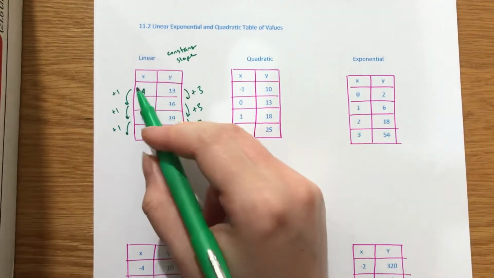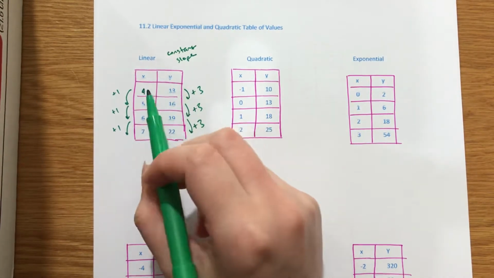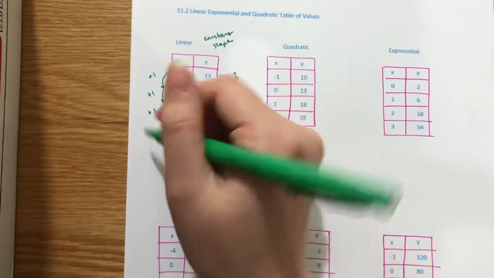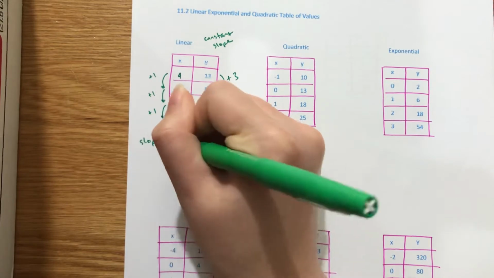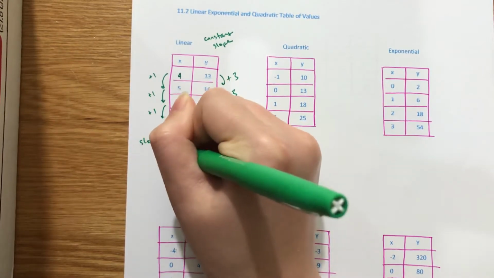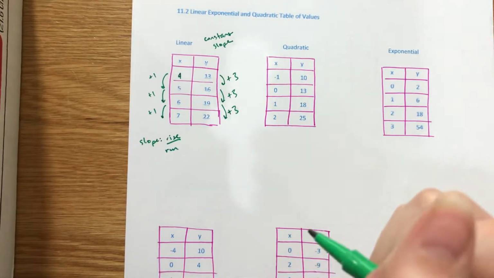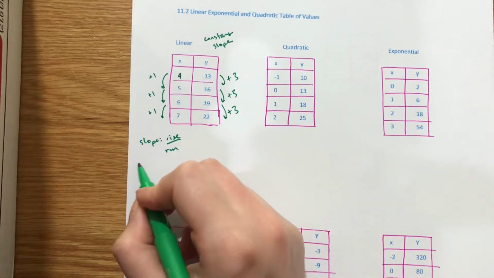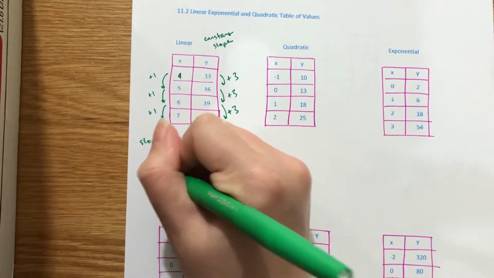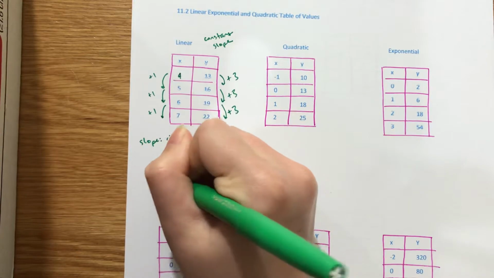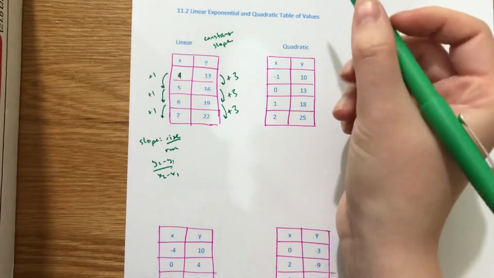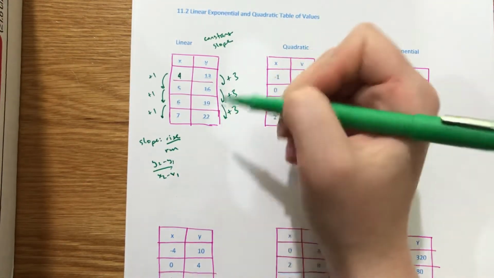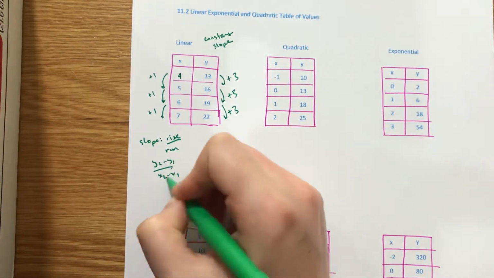So the way this works is, remember, slope is rise over run. Slope is the change in y, so it's y2 minus y1 over x2 minus x1. It's just the change in y over change in x.